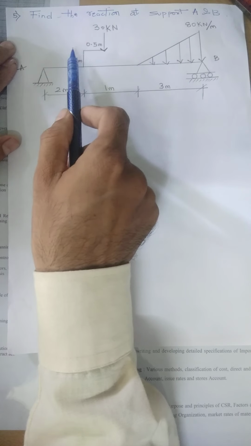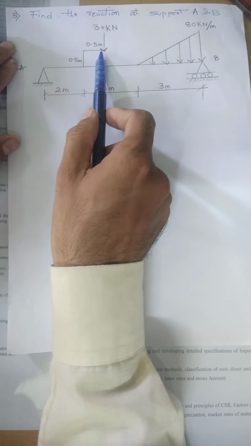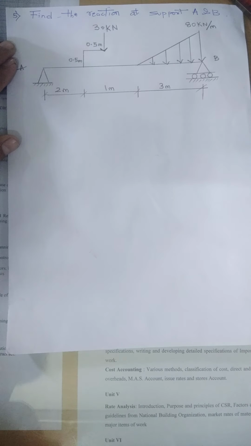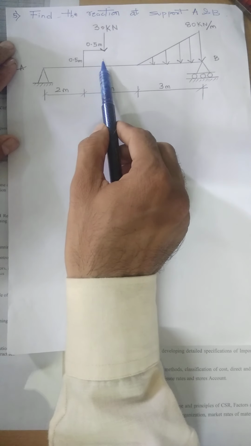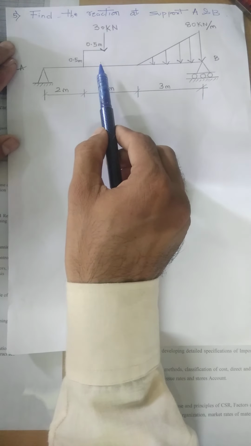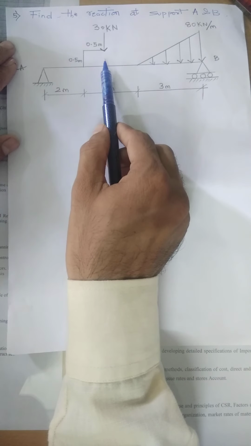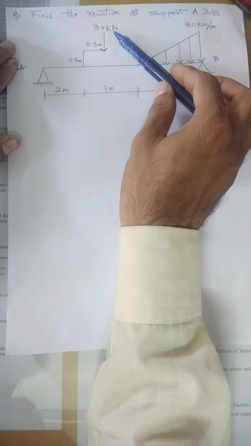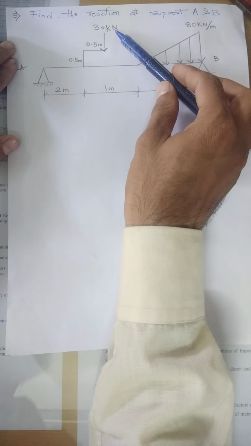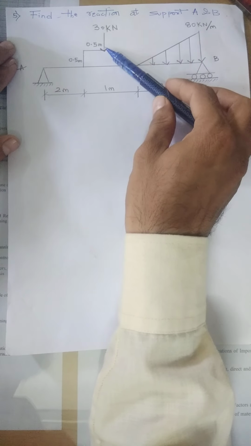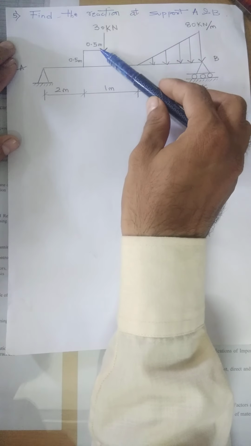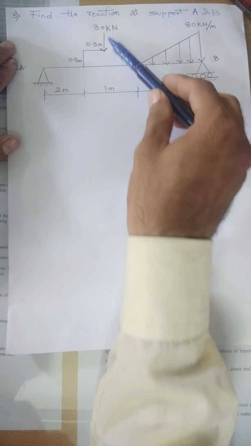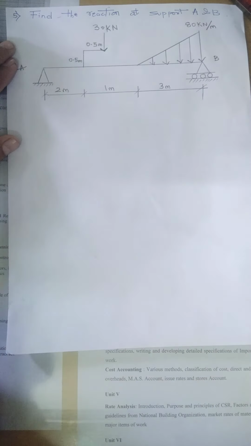In this pattern, this 30 Newton is acting on the beam in an indirect way. So how to convert this 30 Newton, or how to transfer it onto the beam, is a very important concept. What is the effect of this 30 Newton on the beam when it is acting on a bracket? How to convert this? It is a very important concept.